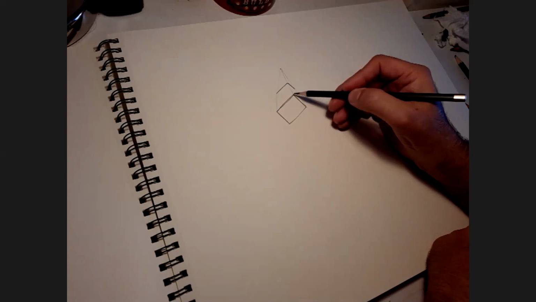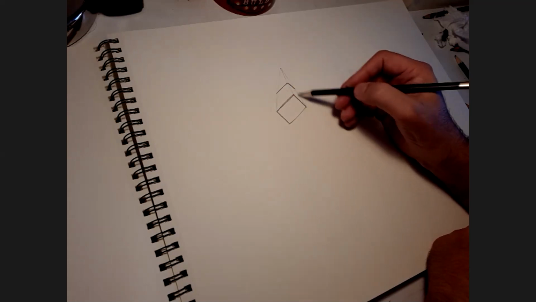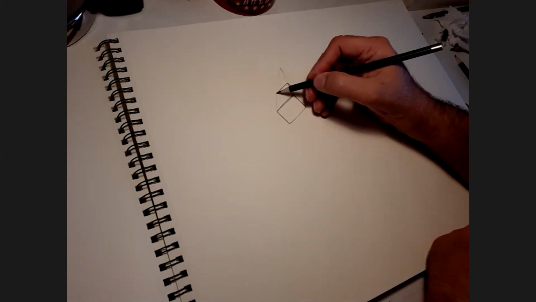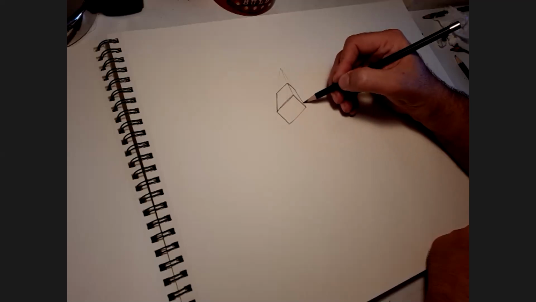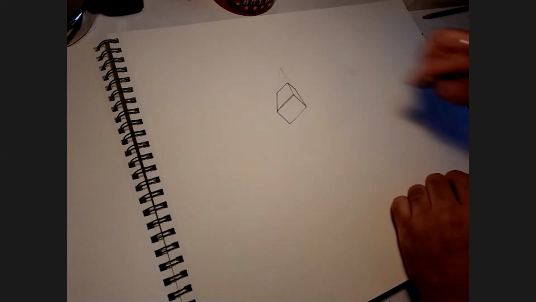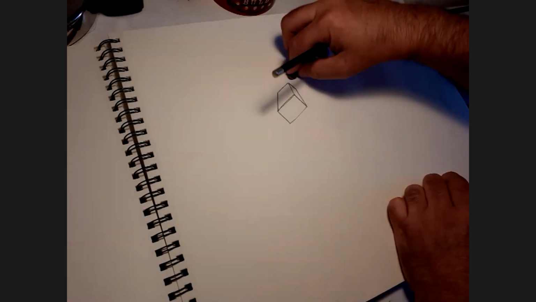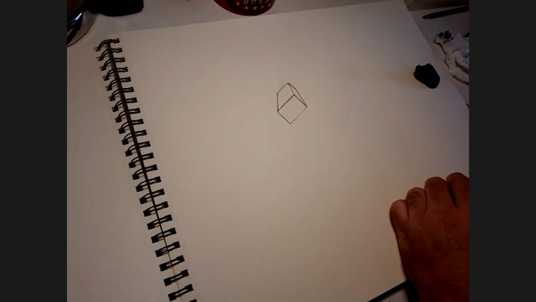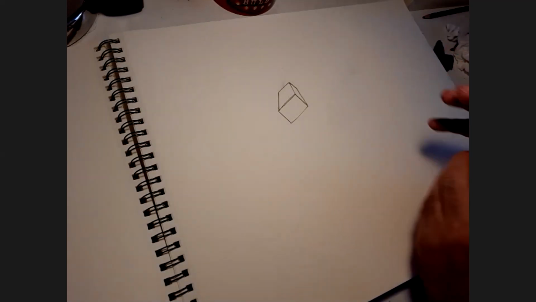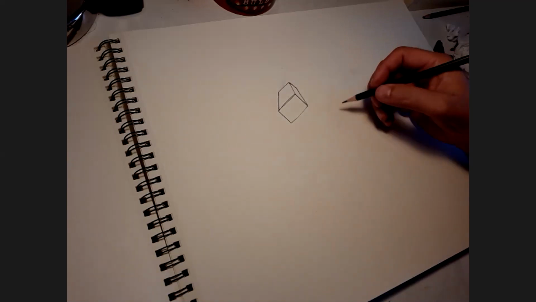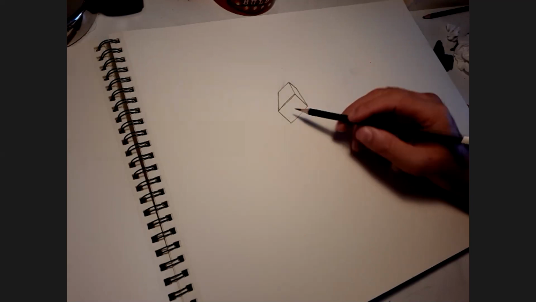These lines should be like twins, parallel, okay? So once I have my shape, I can just get rid of these extra lines. You can start with the second shape. So let's finish the forms, and then we take care of the value later. So that's the first shape I put.